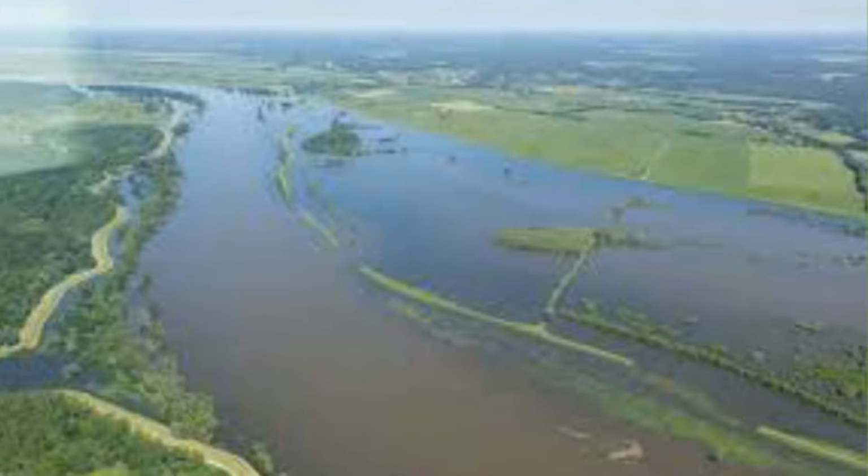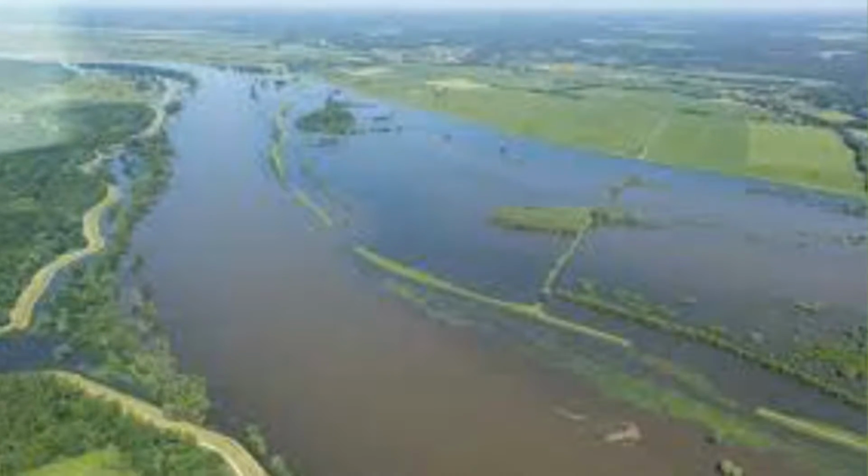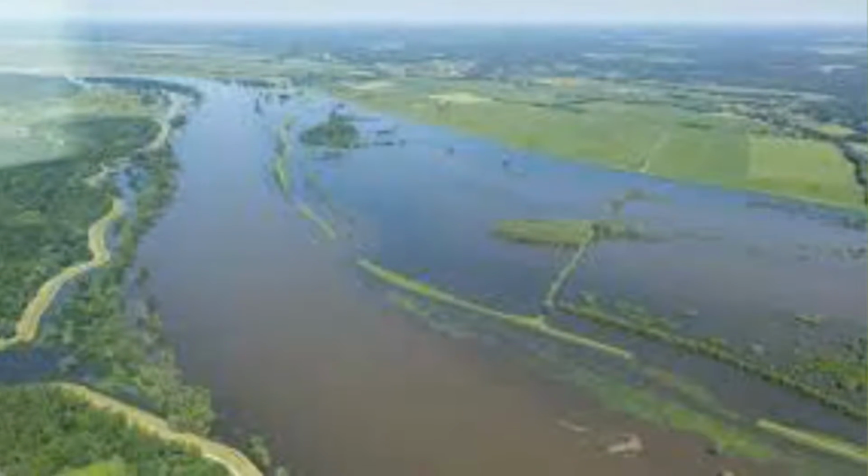Within the fifth image you can see an example of a floodplain, which is an area of low-lying ground adjacent to a river, formed mainly of river sediments and subject to flooding.